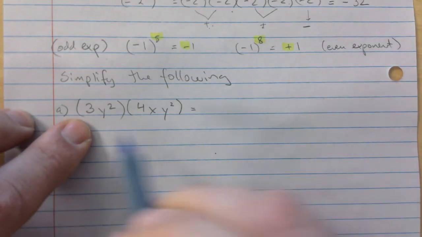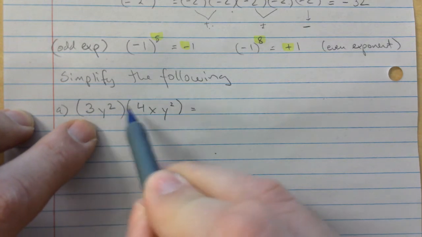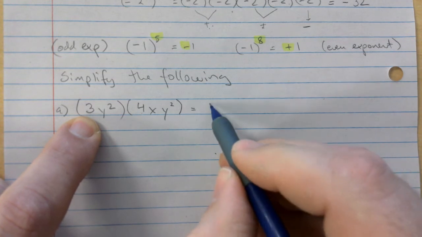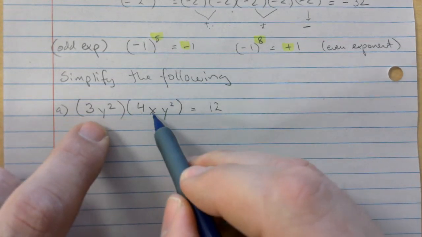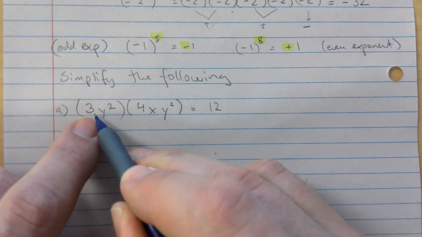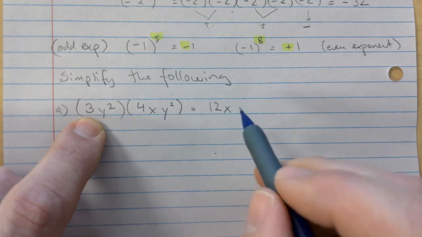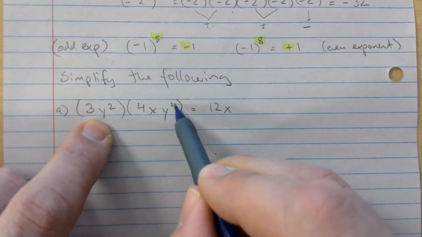Okay? When you have something like this, it's just like before. You multiply your numbers. That's just a straightforward 12. I will go with x first. There is no x here, there's just that x there, so your final answer will have x. Then there's y squared times y squared.